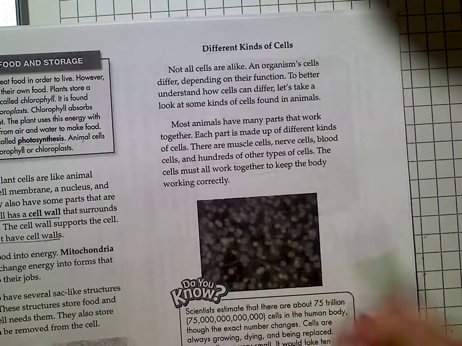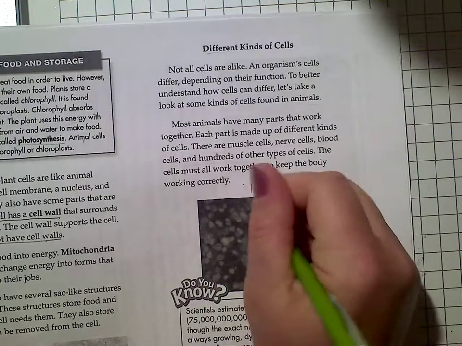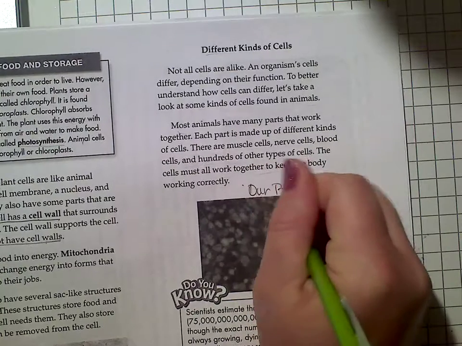I'm not gonna lie, this is amazing. Our bodies are amazing.